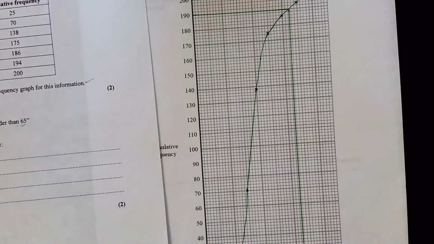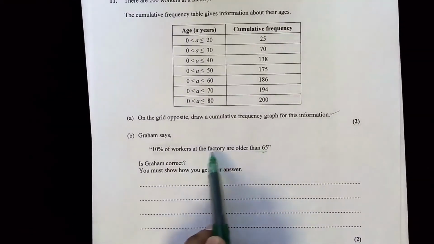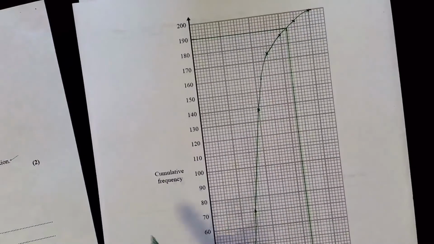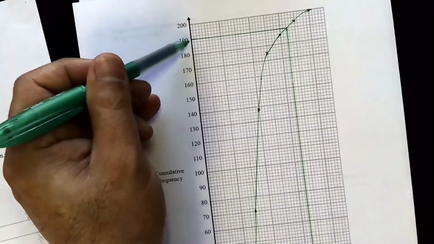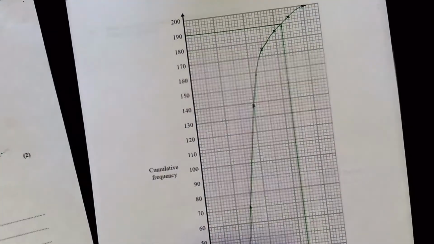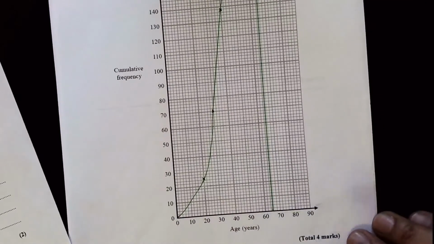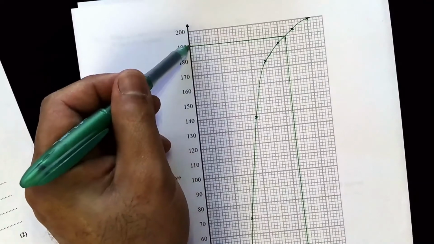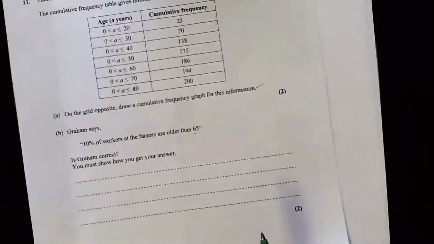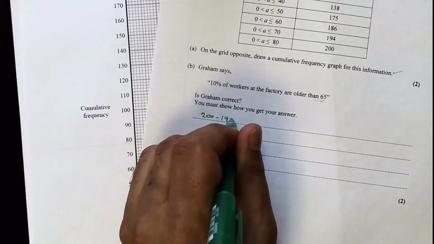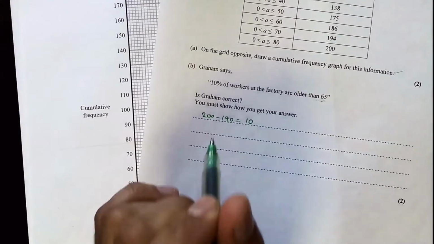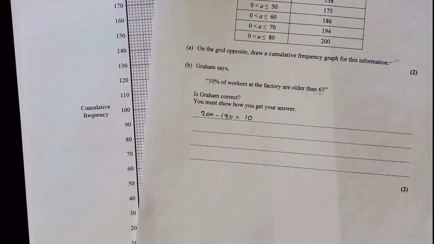So first part, how many workers are there older than 65? Well, this section from 0 to 190 are going to be younger than 65. And this section here, which will be above 65, will be this part here. So my working out will be 200 take away 190, that gives me 10 workers at the factory that are older than 65.